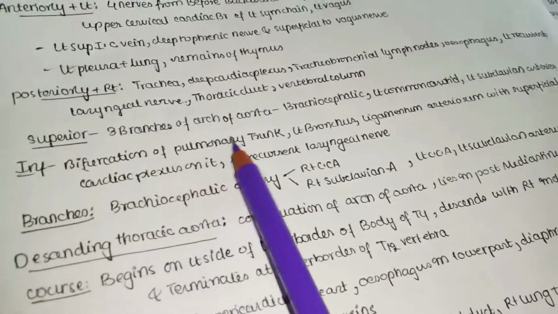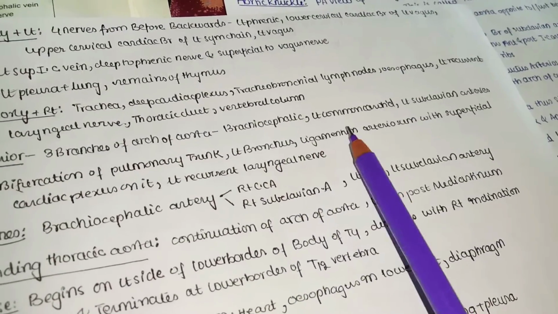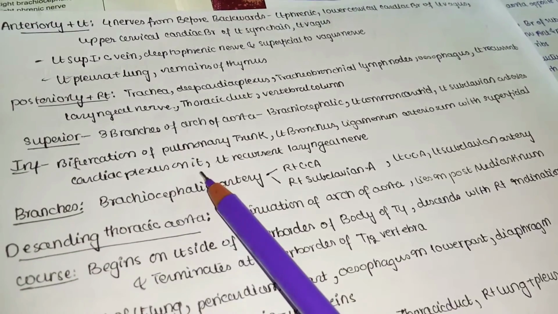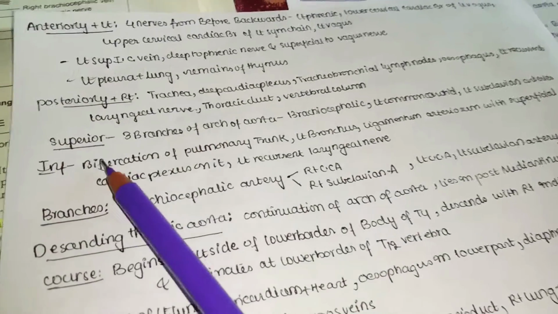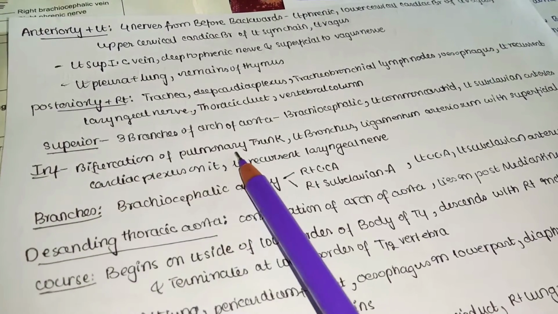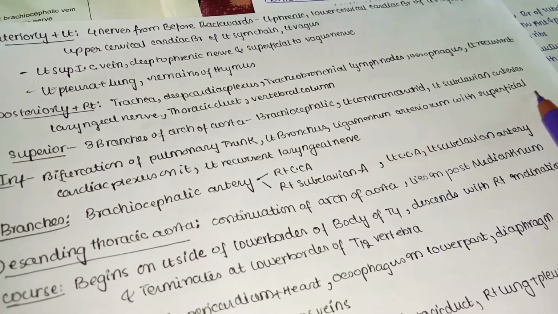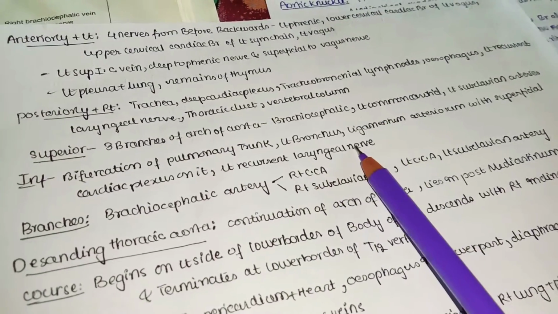Next we will see inferiorly. So inferiorly you will have the bifurcation of pulmonary trunk, you will have the left bronchus, you will have the ligamentum arteriosum with superficial cardiac plexus, and also you will have the left recurrent laryngeal nerve. So what are the structures which are present inferiorly to the arch of aorta? Bifurcation of pulmonary trunk, left bronchus, ligamentum arteriosum with superficial cardiac plexus, left recurrent laryngeal nerve.